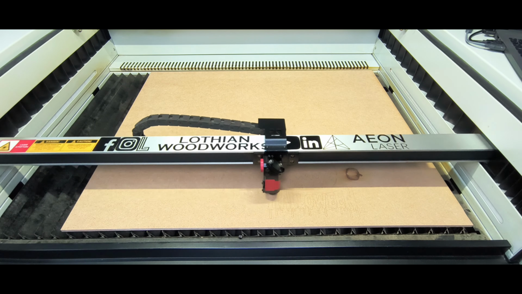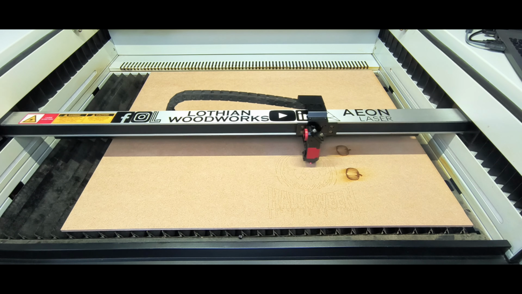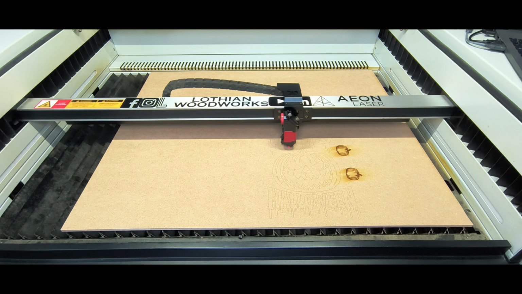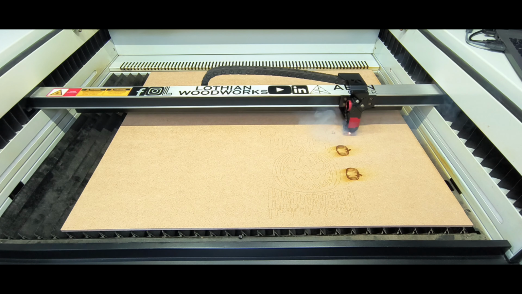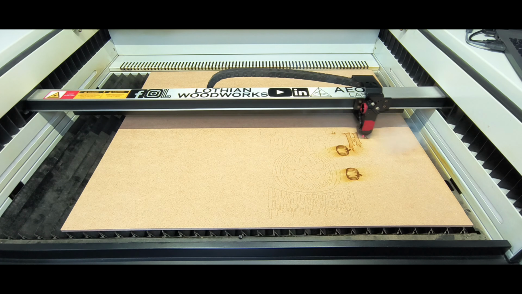It's a really handy technique. You can also use it to enhance engravings as well. So if you've got a word or whatever, you can use that feature, and it just sharpens up the engraving. I don't know why it looks sharper. It shouldn't make a difference, but it does.